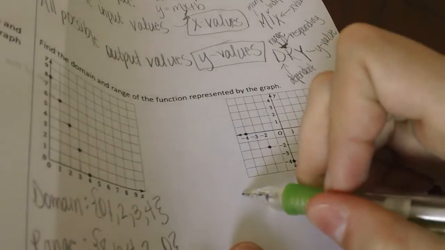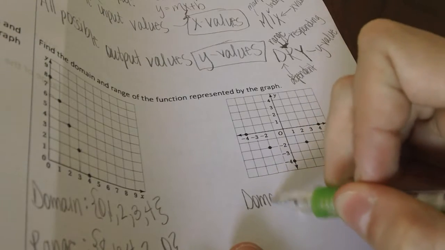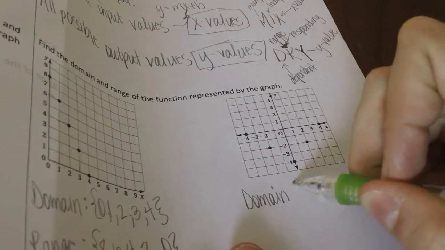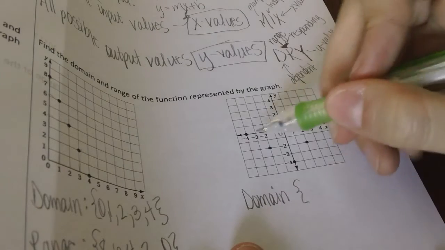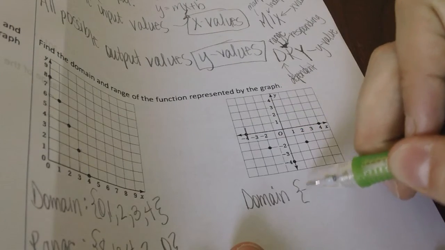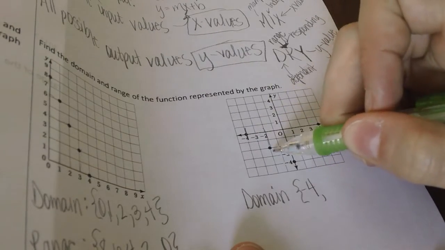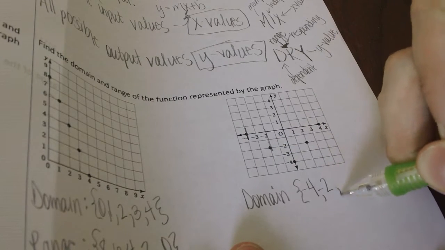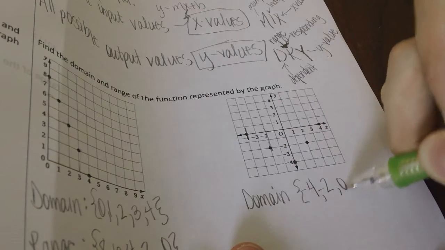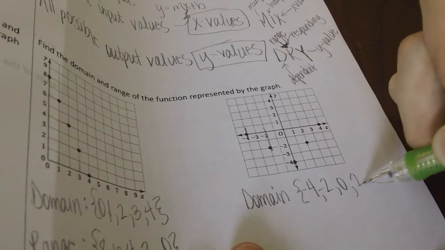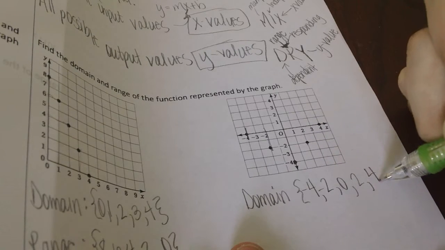Our domain and range. So my x values here are -4, -2, 0, 2, and 4.